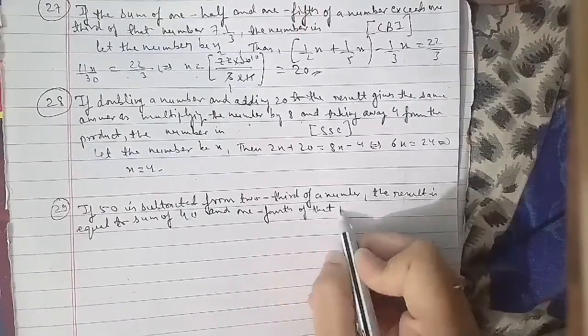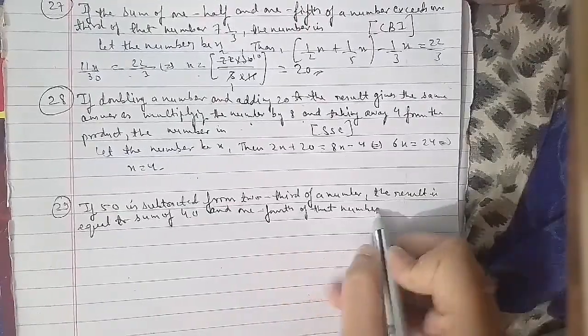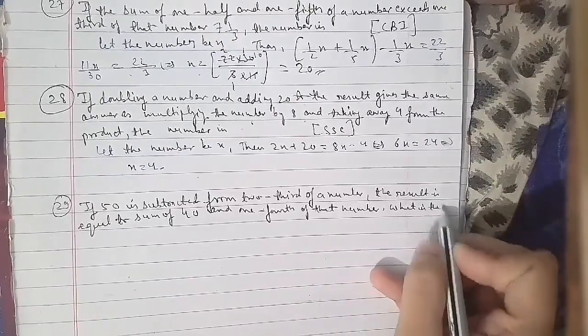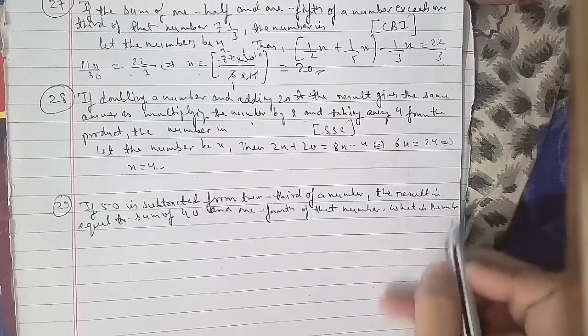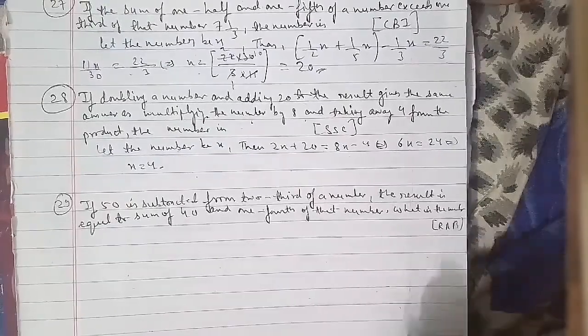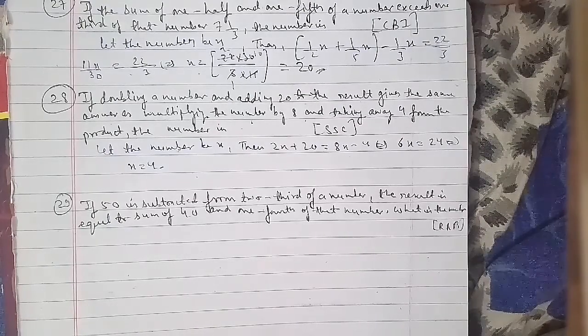What is the number? This has been asked in your RRB examination paper. The options for this are 174, 216, 246 and 336.